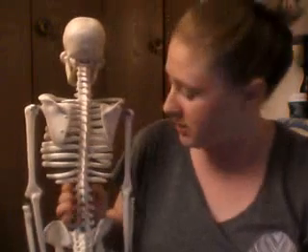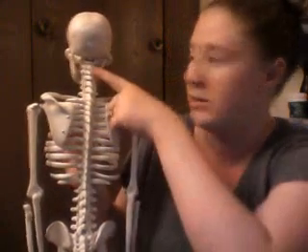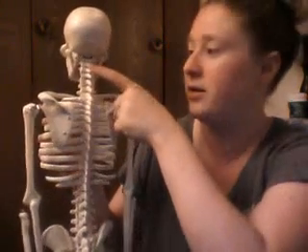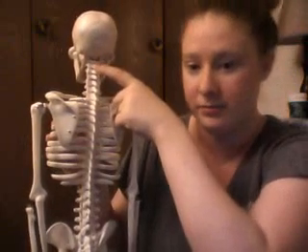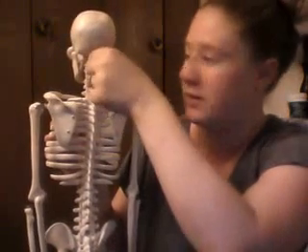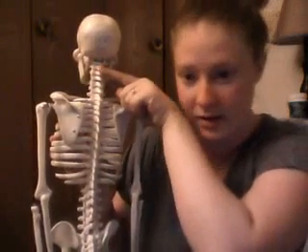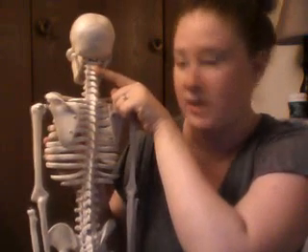So next we're going to talk about the thoracic vertebrae. There are 12 of them, and the spinous process is the back part that sticks out.